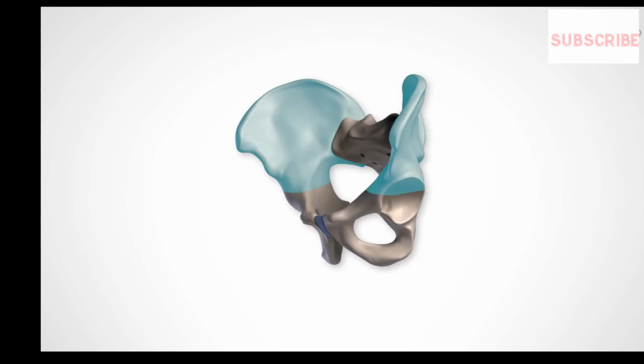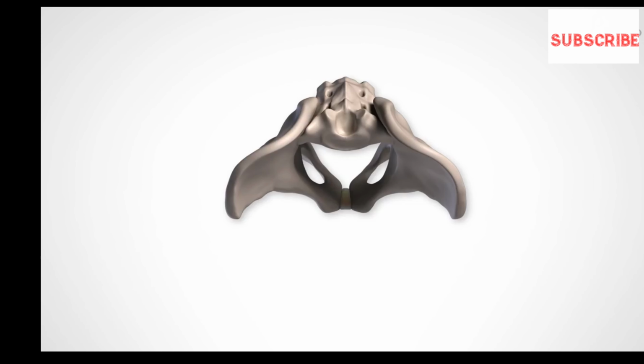The ilium. The ilium is the largest of the 3 parts. The 2 curved walls converge in the back, connected by the sacrum. The part of the ilium that is visible on the surface is the top edge, known as the iliac crest. So let's take a closer look at it.